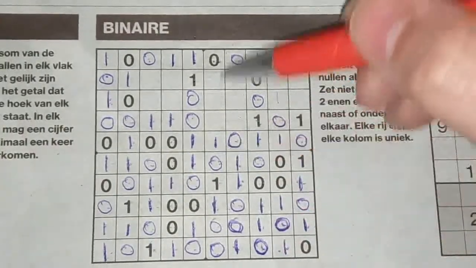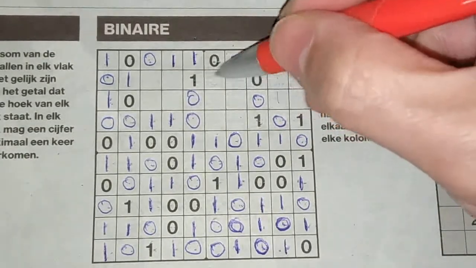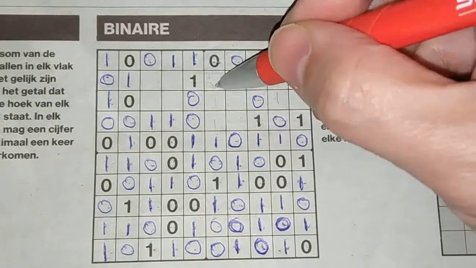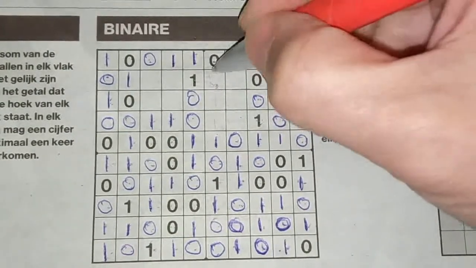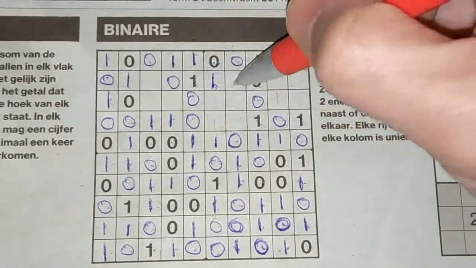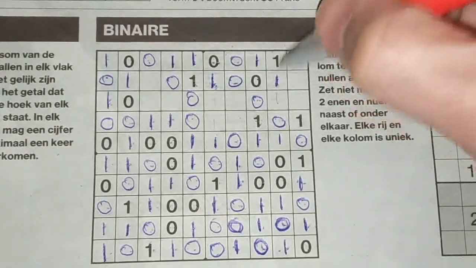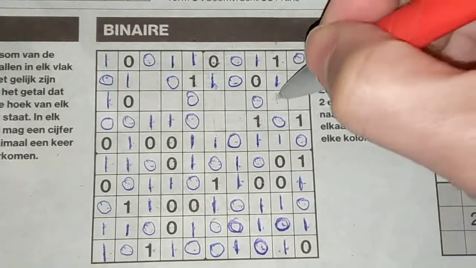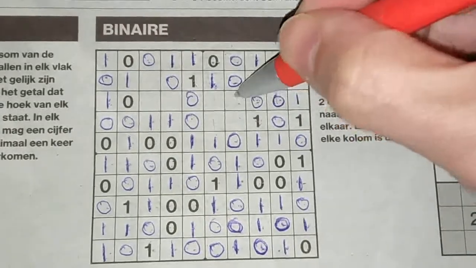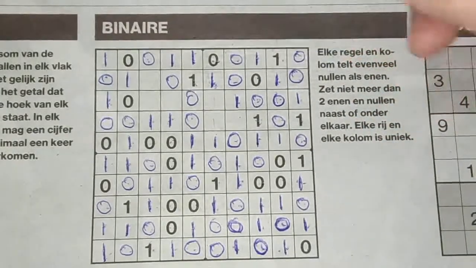4 O's. If I place the fifth one here, then we have 3 ones. Not allowed. So this cannot be an O. This should be a 1. We have a double 1 here. Here an O, there an O. We have a double O here. Here 1, there 1. We have a double 1 here. Here an O, there an O. We have a double O here. Here a 1, there a 1. We have a double 1 here. Here an O, there an O.